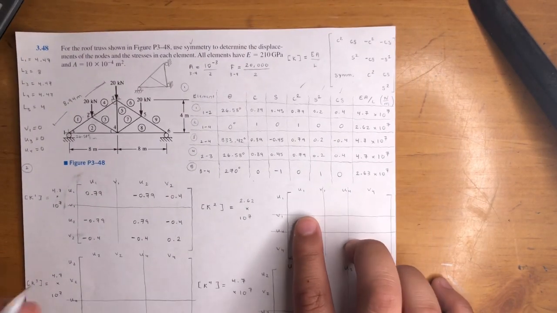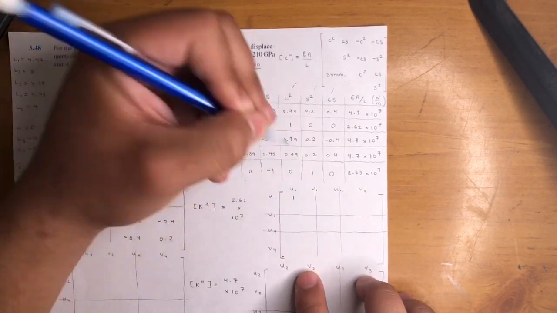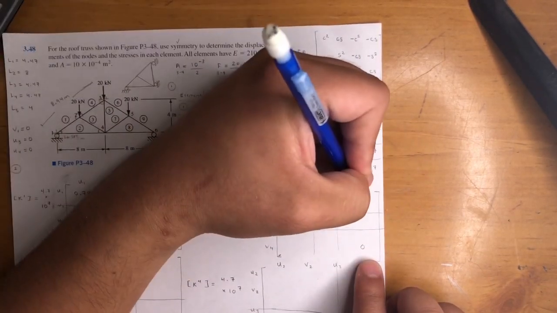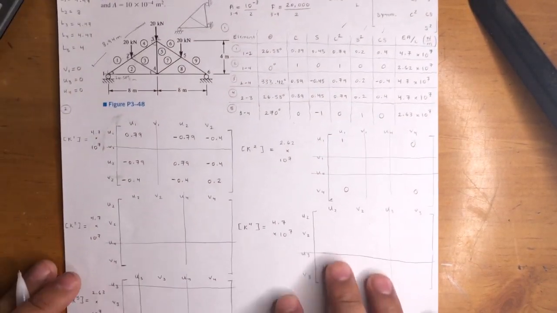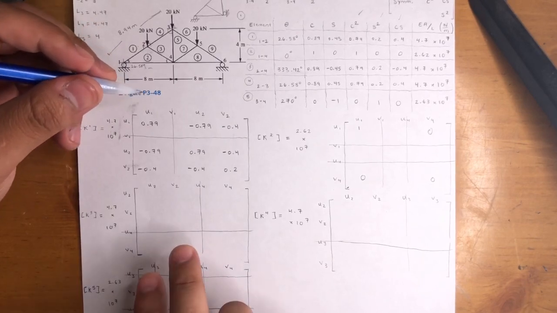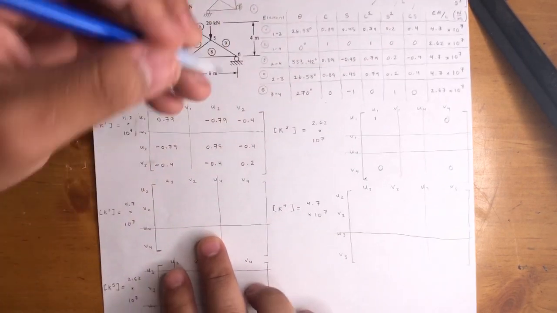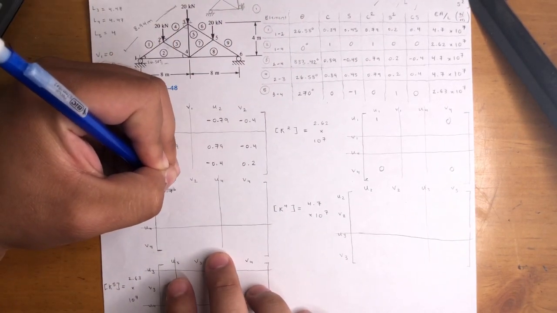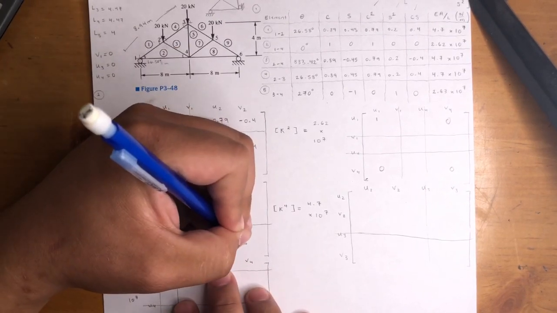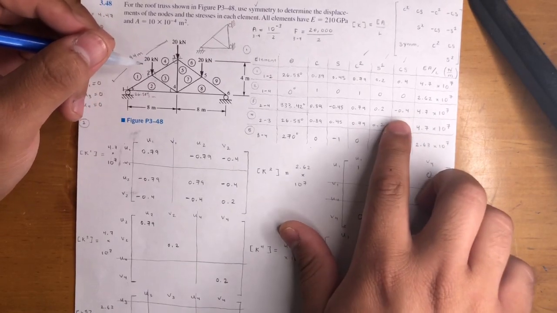K2 now, we're concerned with 1, 0, 0. So anywhere you see, this is going to be a 1, 0, 1, 0. CS is also 0, 0, 0. Cool, that one was easy. All right, next one. Right here, K3 is 0.79, 0.2. So it's 0.79, 0.2, 0.79, 0.2. Then CS was negative 0.4.